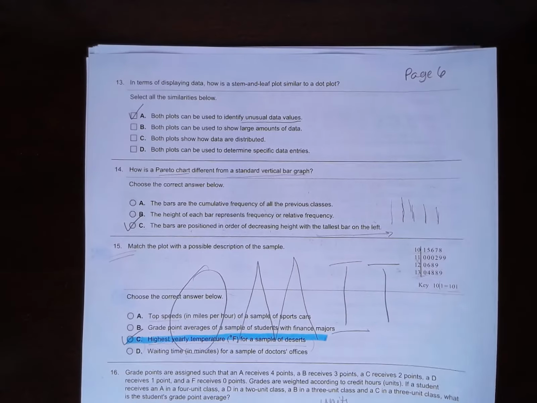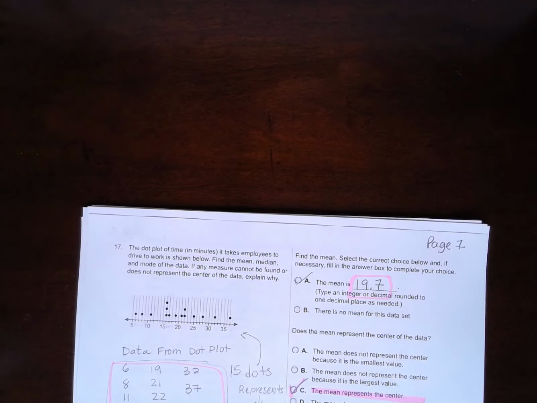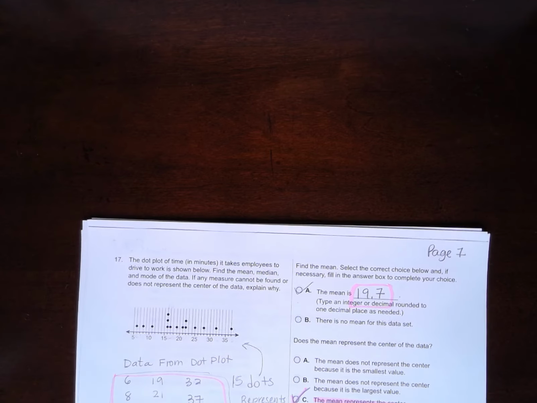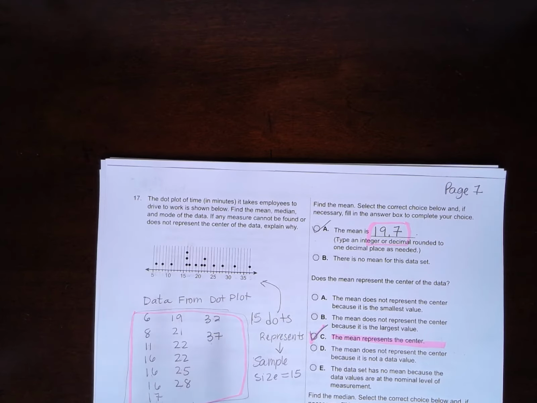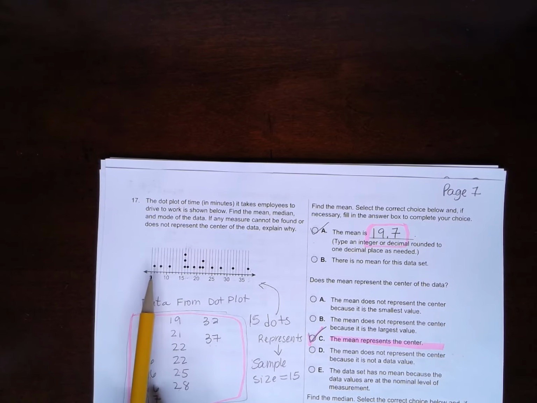Now we're going to turn to question number 17. On question 17, each one of these dots represents the data. So one of the advantages of the dot plot is that you are able to recreate the original data. So that's what these values are.